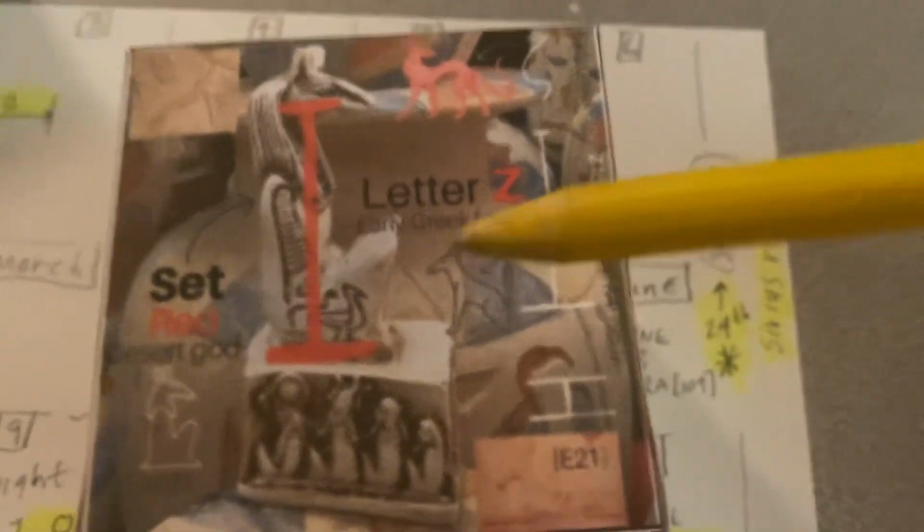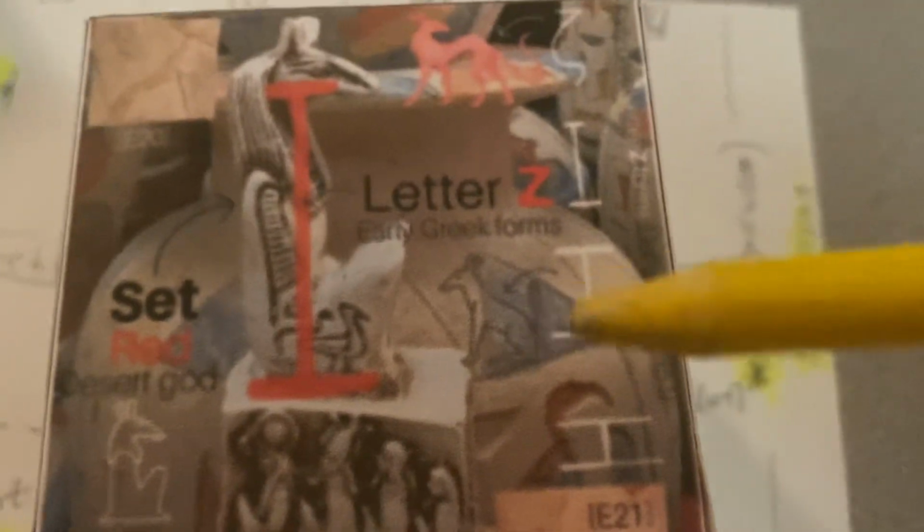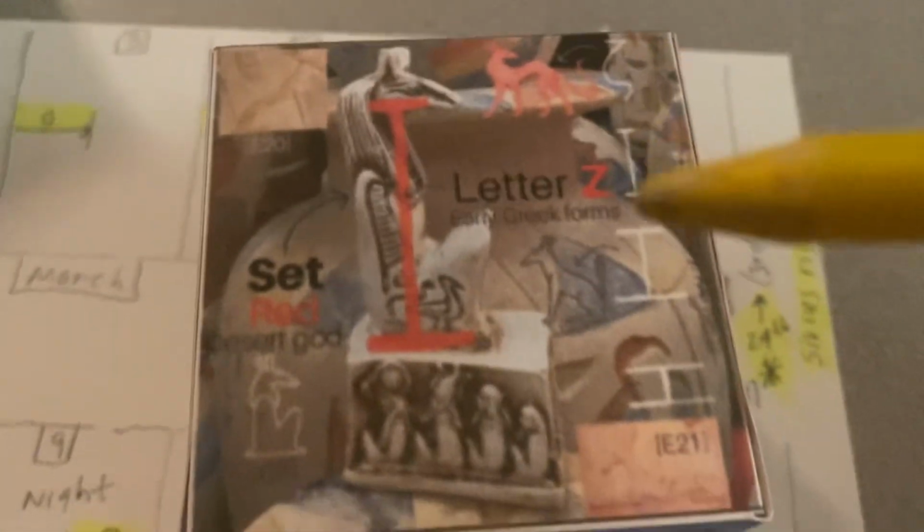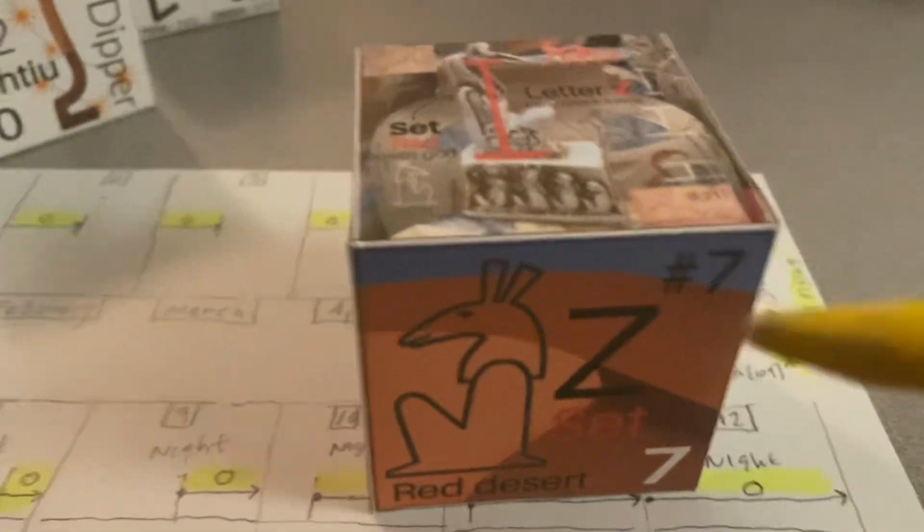There's Set medium standing, and there's Set tall, like this. So these are all the early Greek Z's, and they match the Set god, who is number 7.